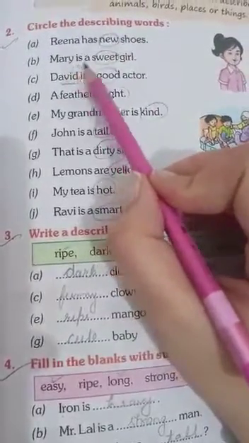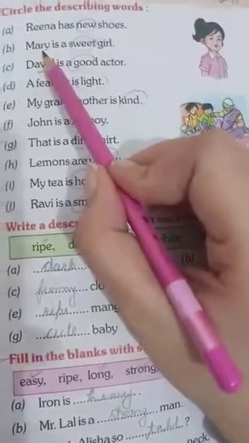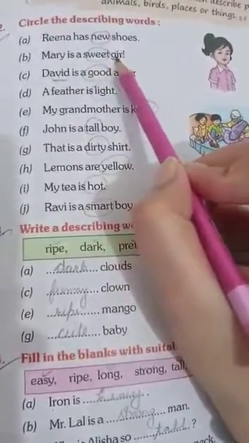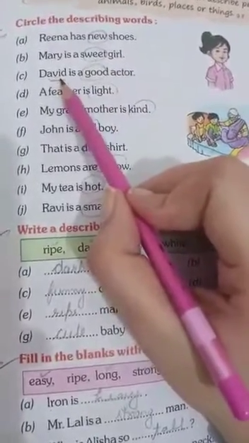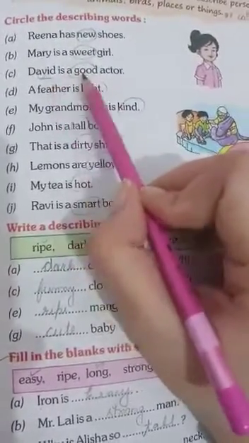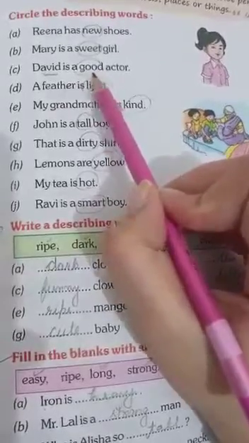Next is, Mary is a sweet girl. They are talking about Mary's nature. How is Mary? Mary is a sweet girl. Next is, David is a good actor. How is David? David is good. So good is a describing word over here.